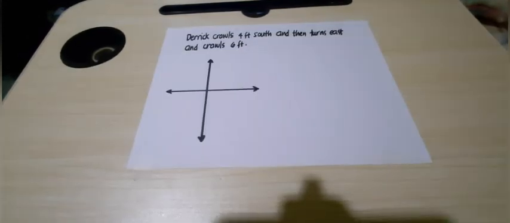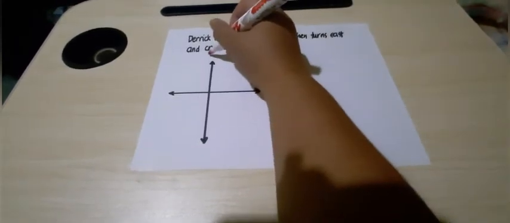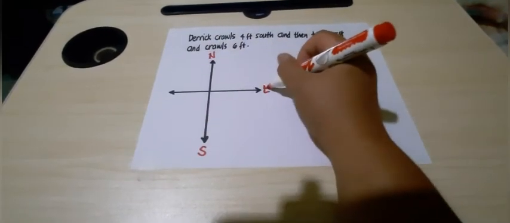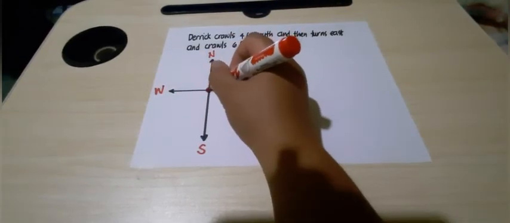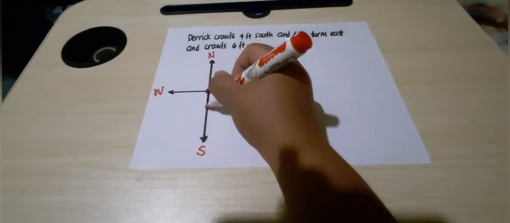For our second problem, we have Derry crawls 4 feet south and then turns east and crawls 6 feet. We'll calculate the distance and displacement for this scenario. Now, we'll label first our direction guide. This is north, this is south, this is east, and this is west. Our starting point is at the center. Derry crawls 4 feet to the south, so from here he goes south.